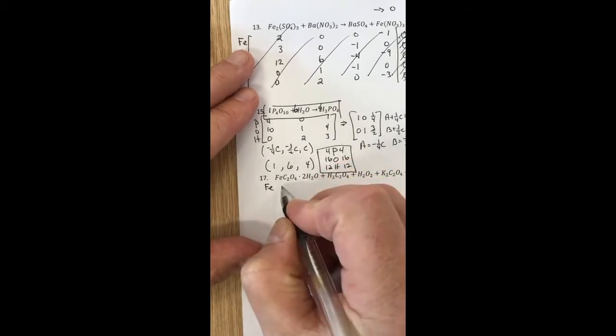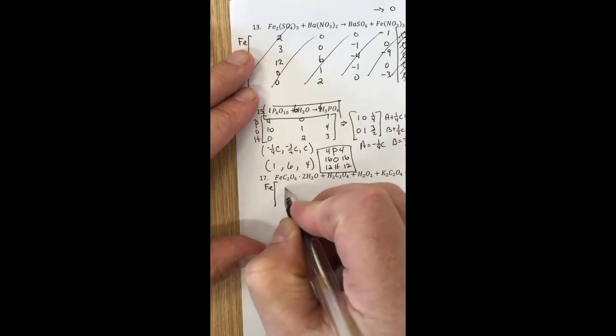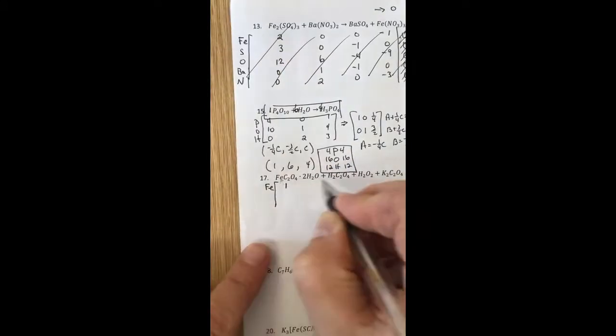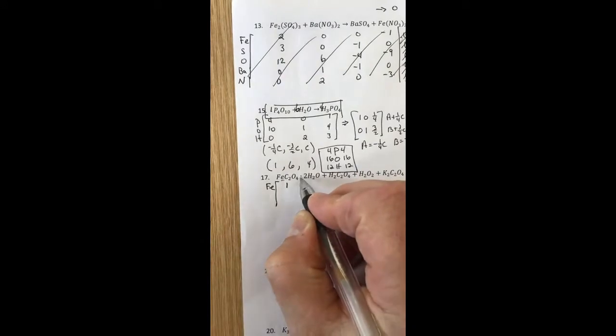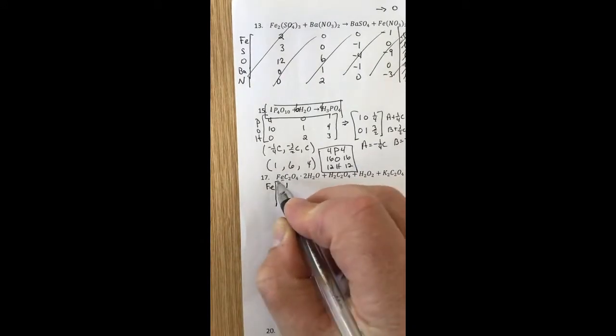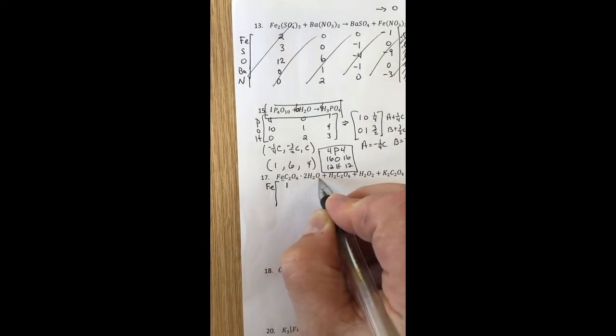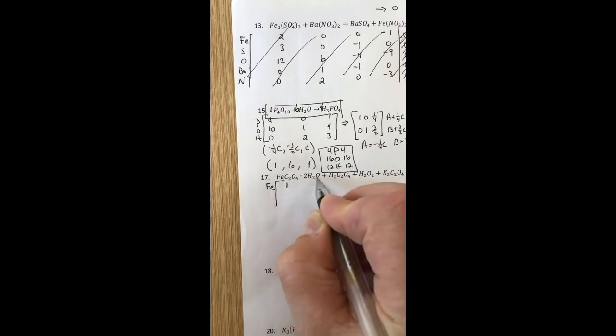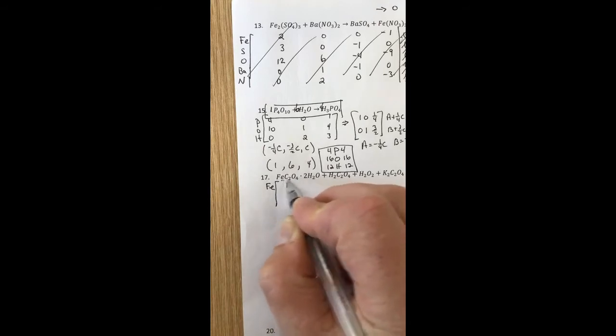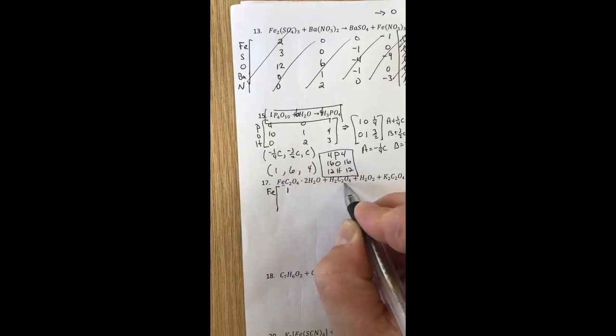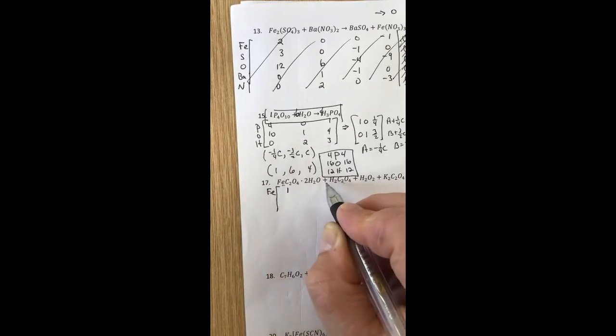Fe. Okay, let's see. I've got 1 right there. Now, what this means is, this is a large molecule that's this compound with this connected to it. So this is all one molecule right here. So this whole thing has only one Fe in it. Just like this is a molecule. So the molecules are separated by these pluses.